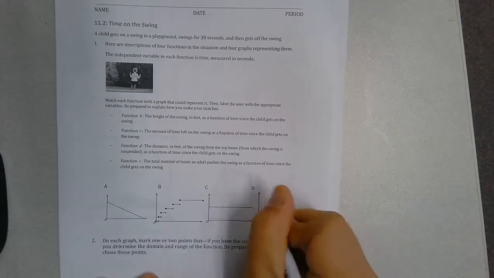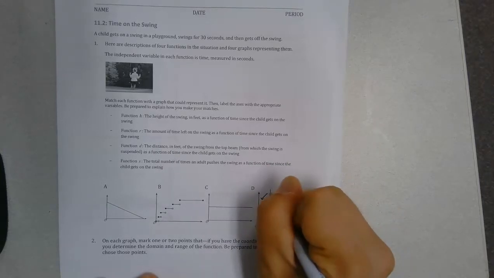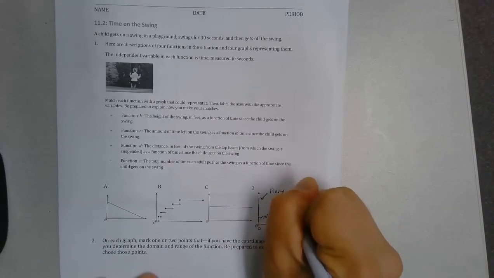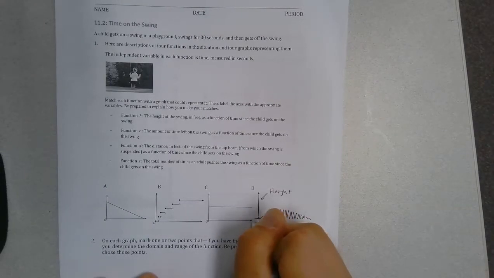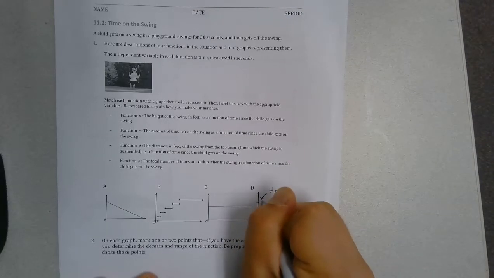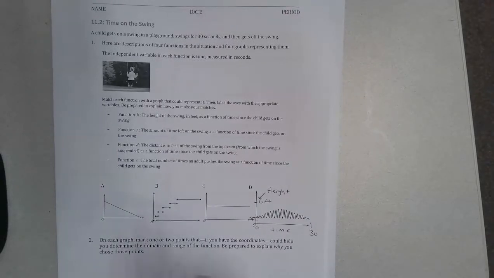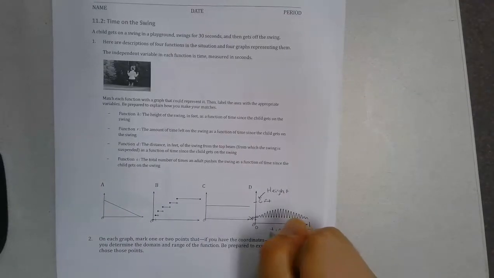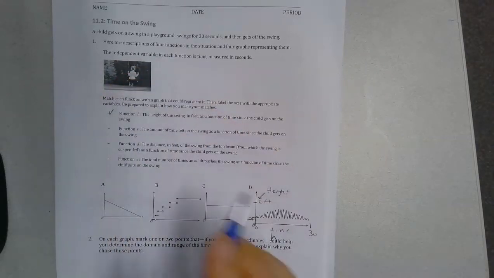The independent variable is time. The dependent variable would be height. And we might just put, the child could be like 2 feet off the ground, to maybe they get to like 6 feet. So this is function h. We can cross that one out.